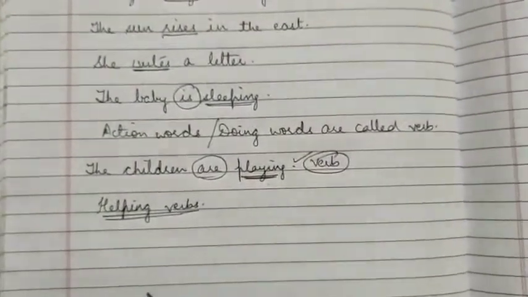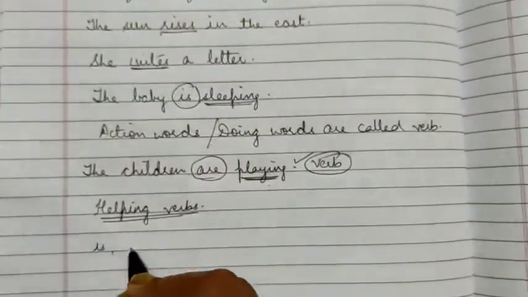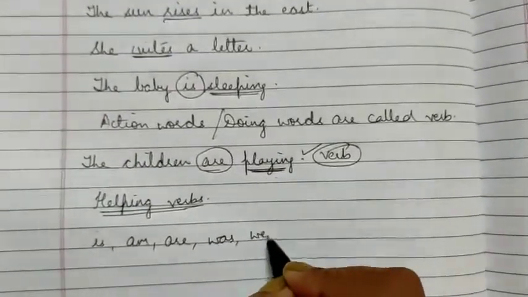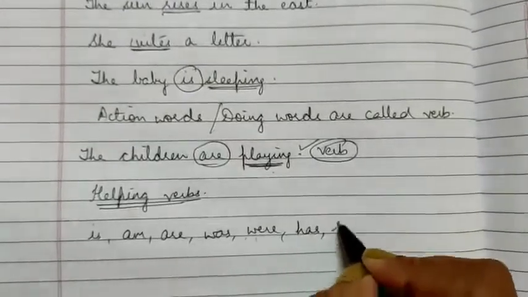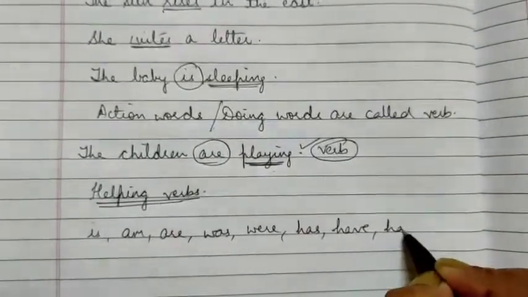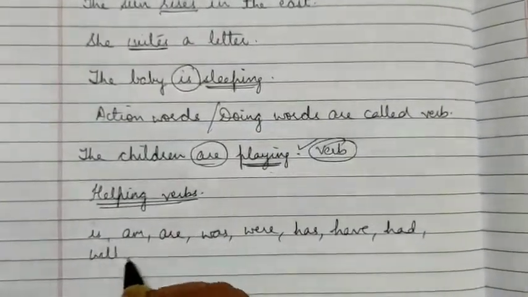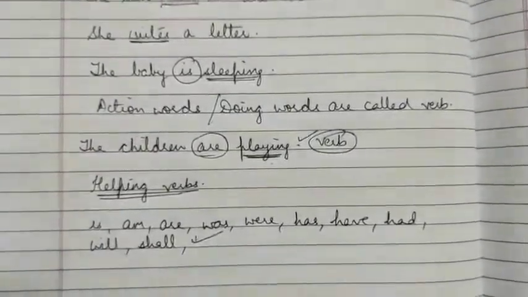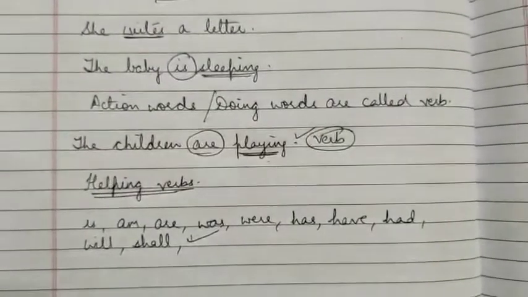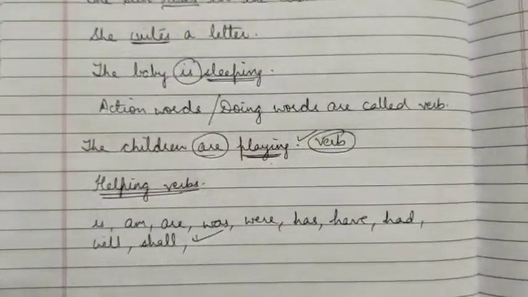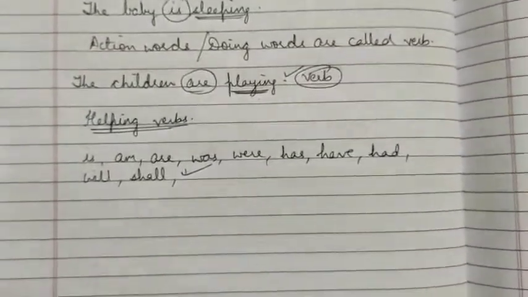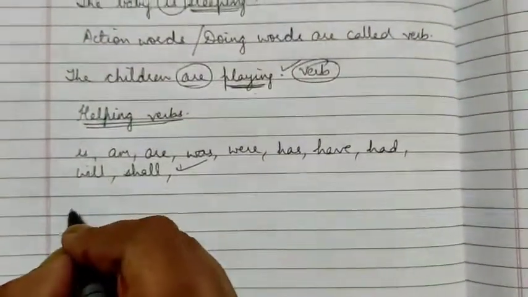Likewise, I will tell you many more helping verbs are there. Is, am, are, was, were, has, have, had, will, shall. All these are helping verbs. So, when you are given a sentence to underline the verb, like I will write one more sentence to explain this.